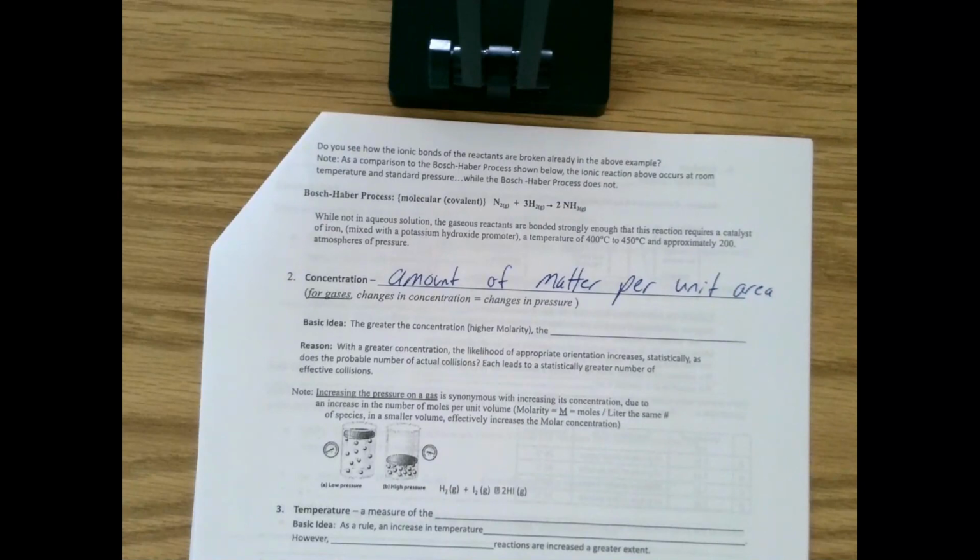There are 2 ways in a solution to increase the concentration. One is to add more what? What's the name of the thing we dissolve? Solute. Okay, so add more solute. The other is to take away solvent. That's a little more difficult. Typically with solutions you add more solute. But if you have gas particles, can you pretty easily decrease the space the gas is in? That's a little easier.